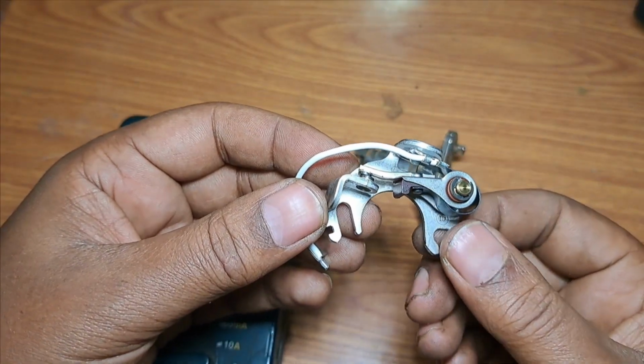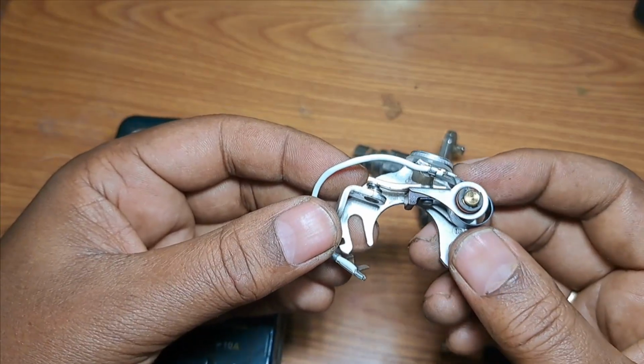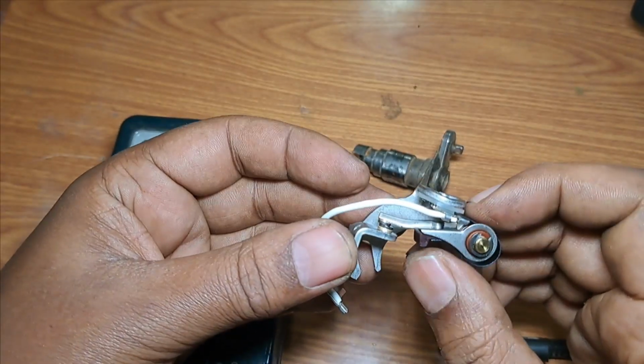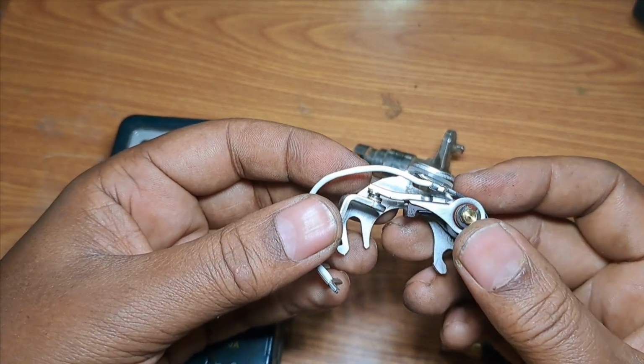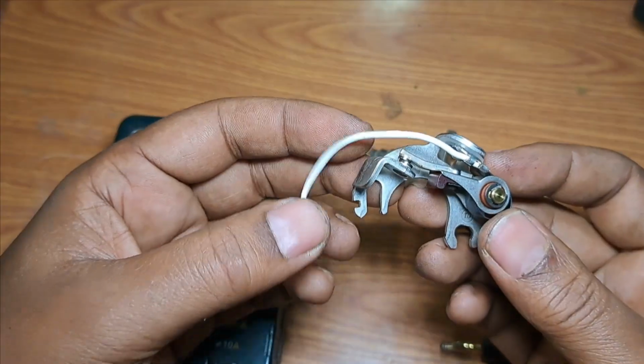They were used in virtually all automotive applications from the early 1900s through the mid 1970s. They were used in old gasoline engines. Now they are not on modern vehicles. They have been replaced with electronic ignition systems and coil packs.